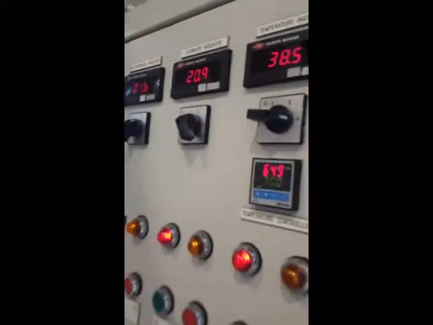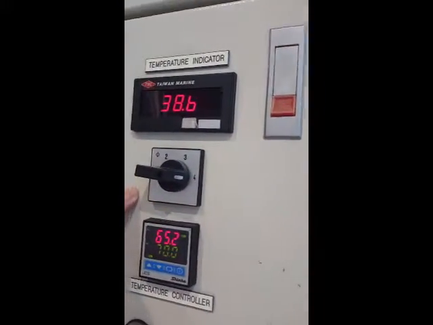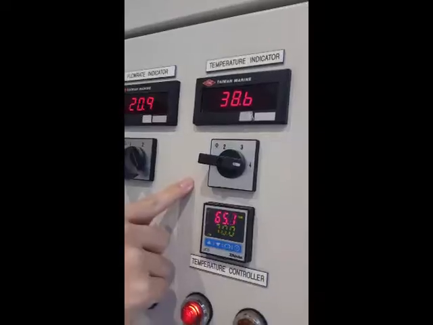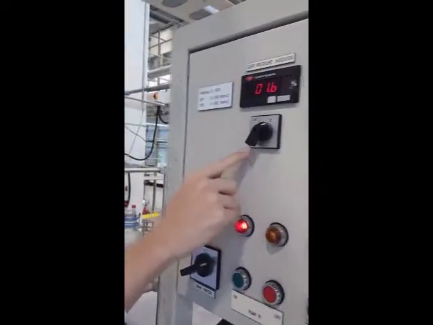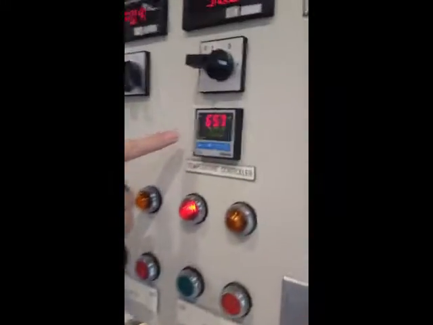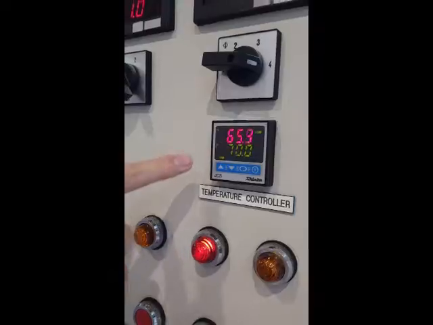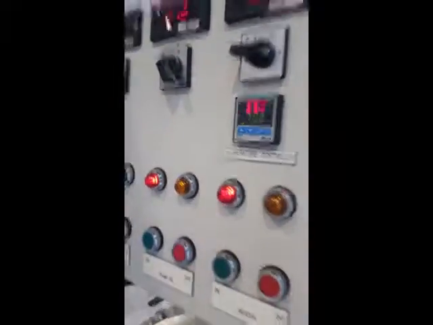So we need to measure the hot and cold inlet temperature and hot and cold outlet temperature, at different temperature values. As the reading fluctuates, we need to wait until the red and green values become the same.